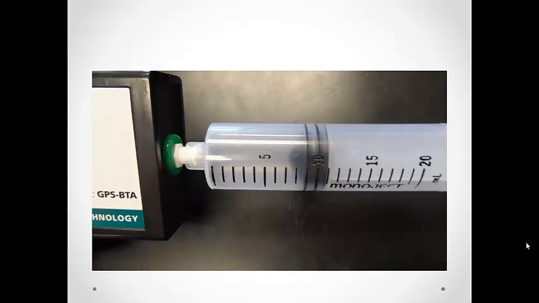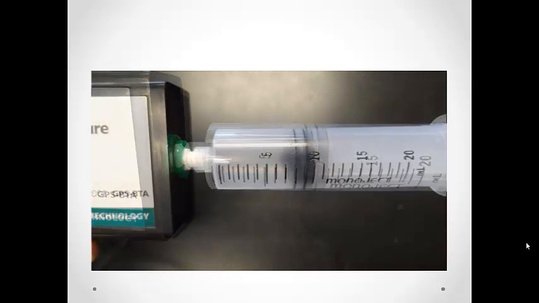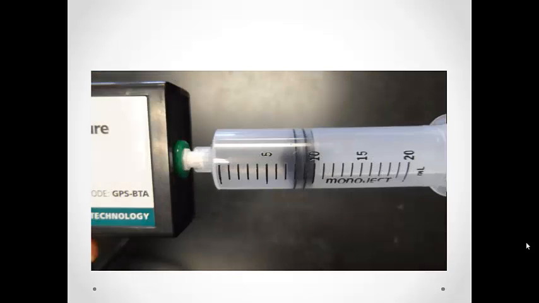Once you have reached the end of the syringe, then you are going to decrease the volume from the original place. Depress the plunger, in this case to 9 milliliters. Use this as another data point. Just as you did when you increased the volume, continue decreasing the volume and keeping the data.